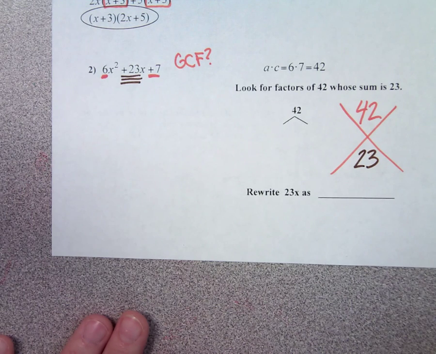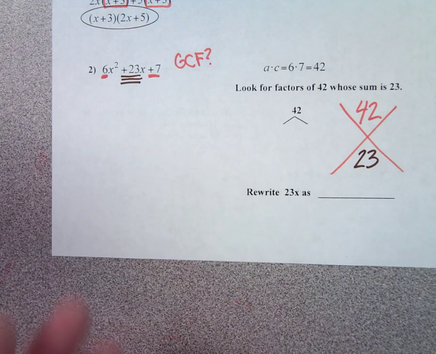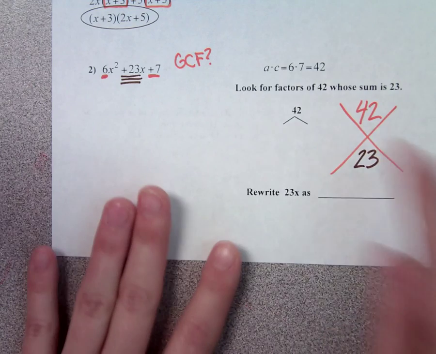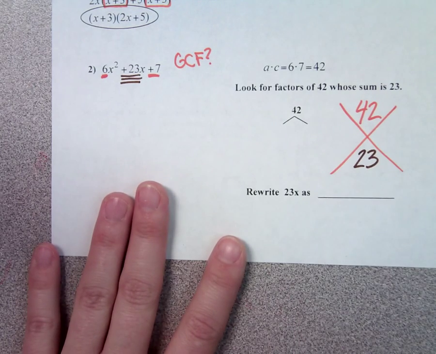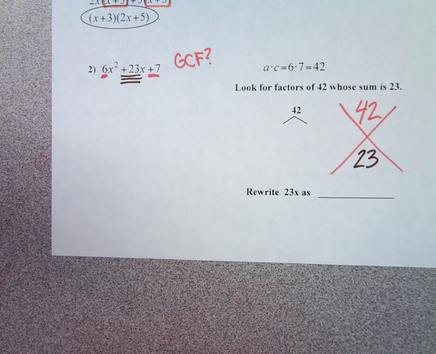Would this be prime? Or what would be called prime? Something will be called prime if it doesn't factor, if you can't come up with any numbers that work. Can you think of something that multiplies to be 42 that adds to be 23? 6 times 7 works to multiply, but they don't add to be 23. Can you think of two numbers that can multiply to be 42 that will also add to be 23?